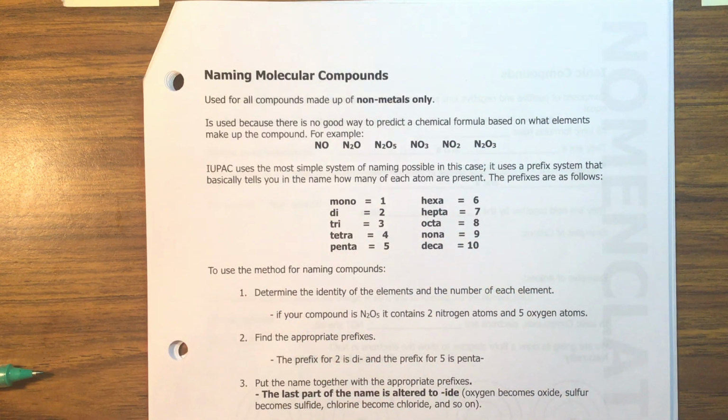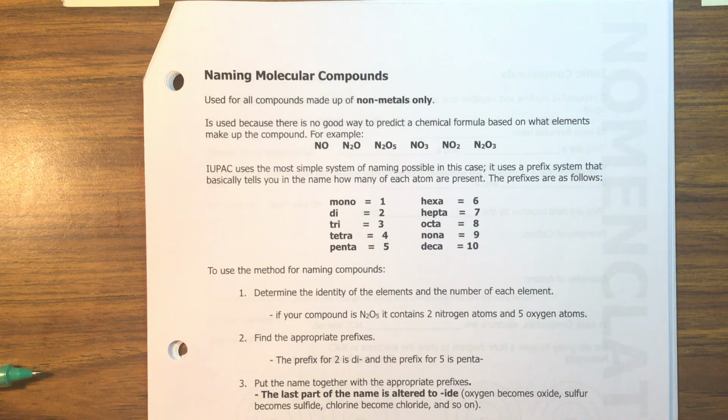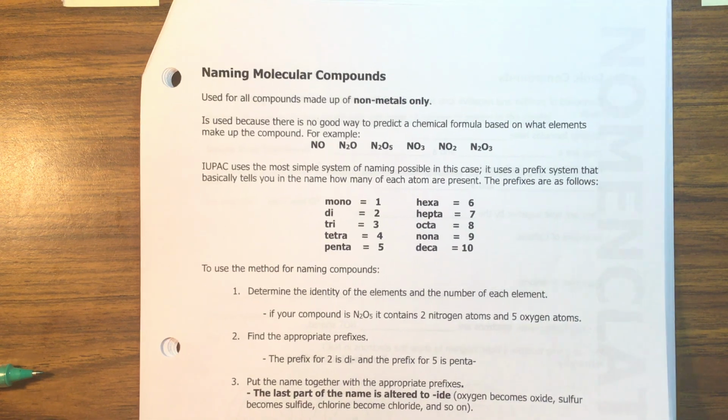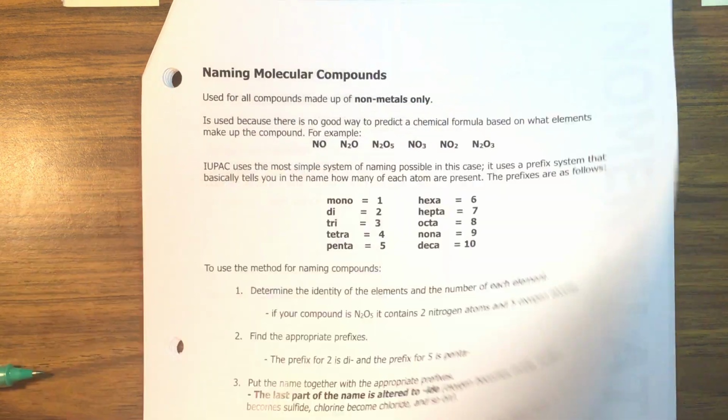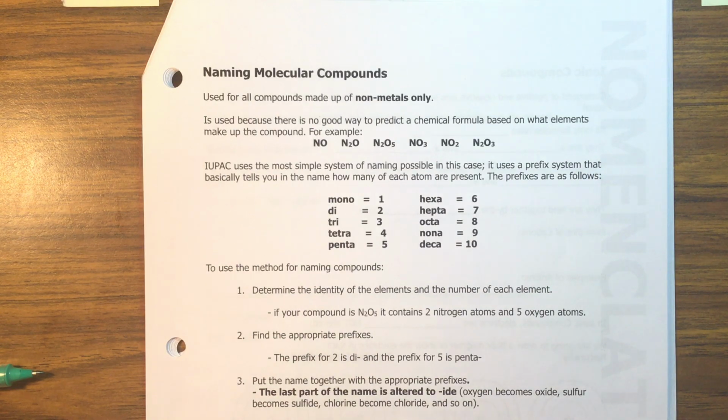All right, hopefully this is review for you and you remember how to do this. And yeah, that'll be it for naming molecular compounds. There'll be lots of practice for you to do. So on the first day of homework, you will practice writing a lot of molecular compounds.